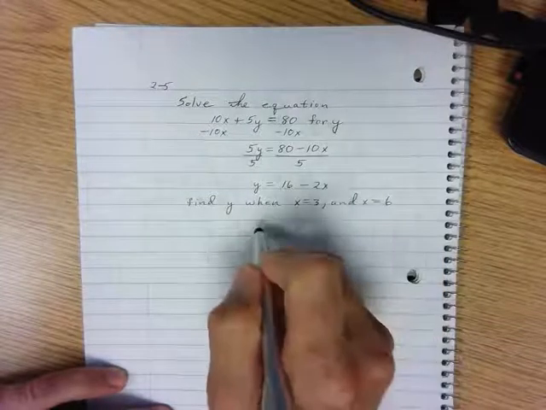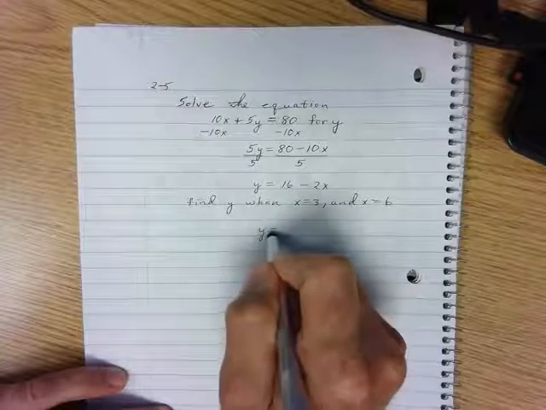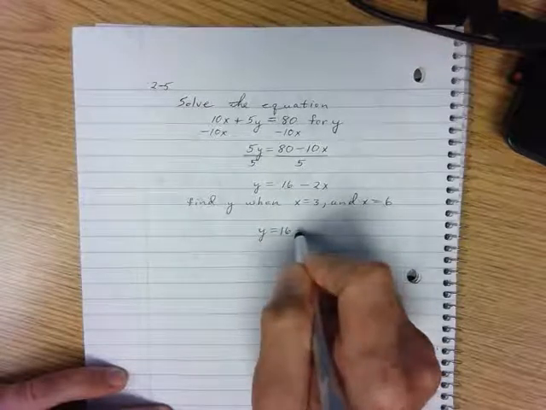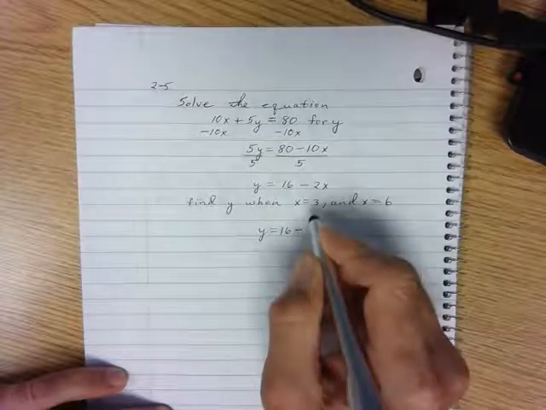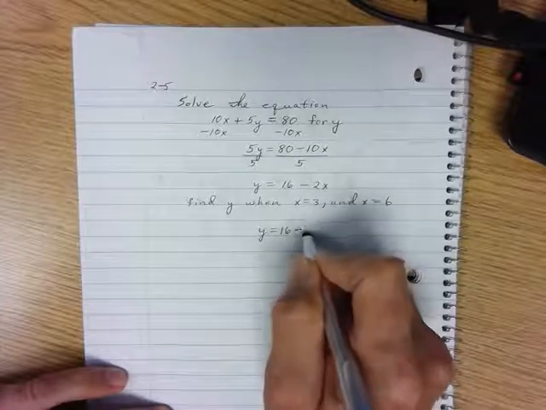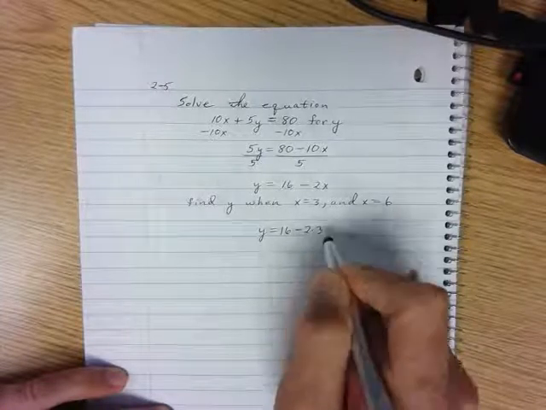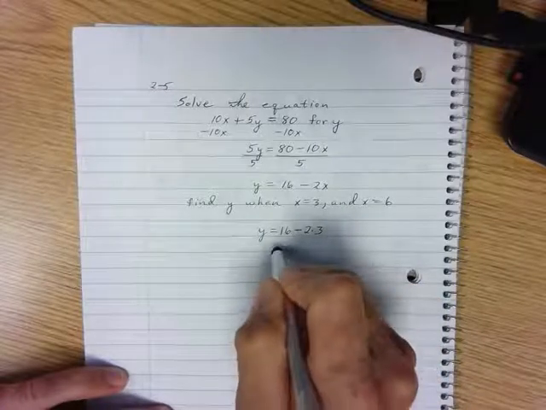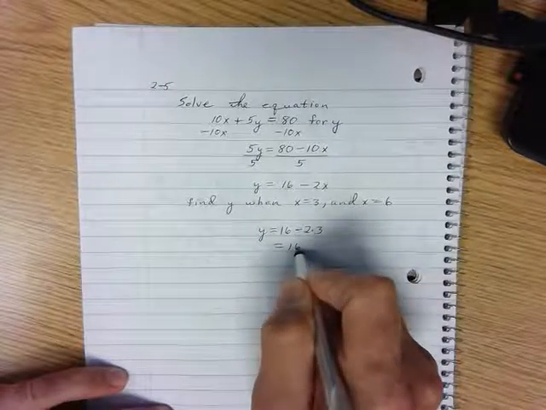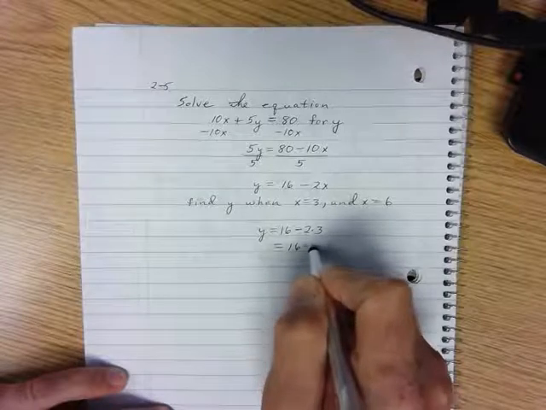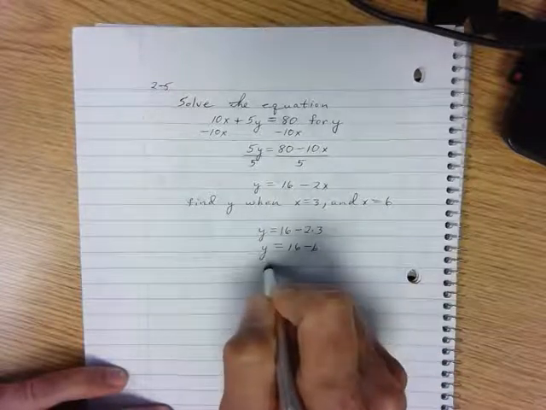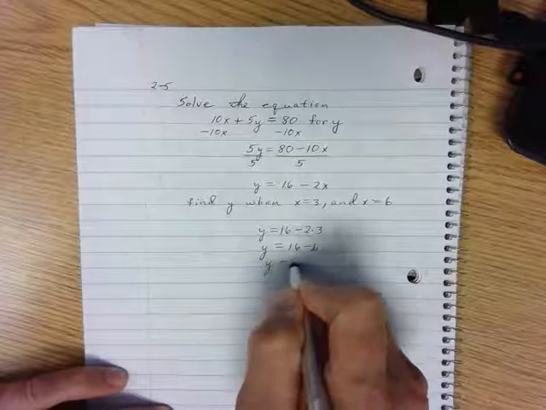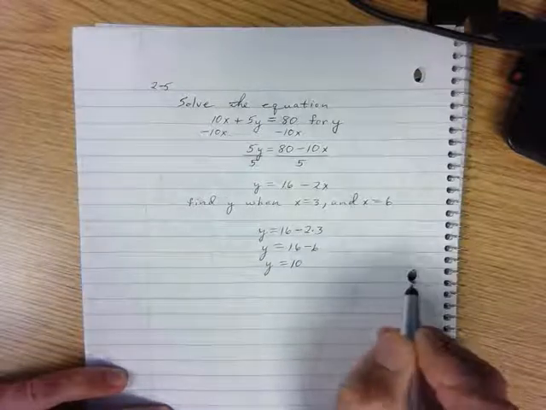The y equals 16 minus 2x will become y equals 16 minus 2 times 3. Okay, 2 times 3 is 6, so that's equal to 16 minus 6. And of course my y is equal to 10.